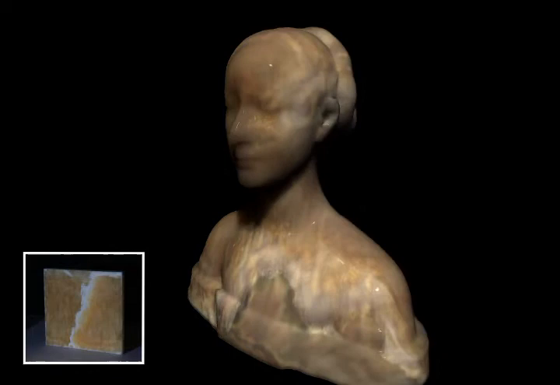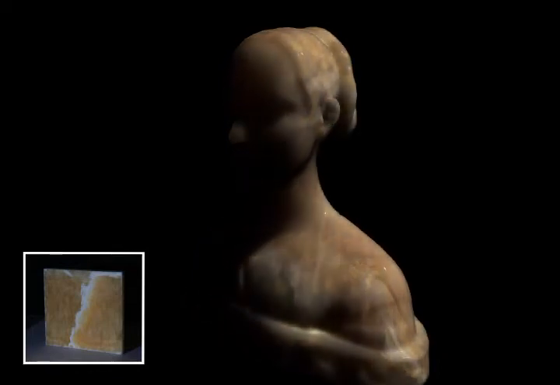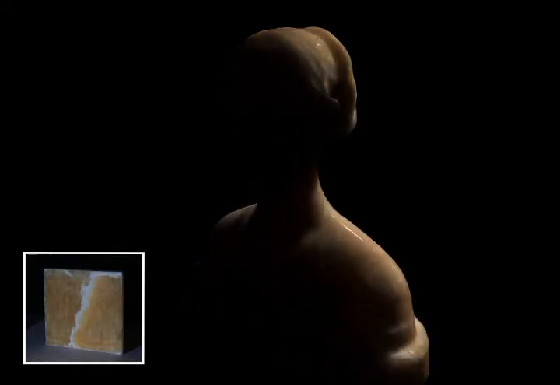Now we show some results. First, we show a bust model that is composed of marble acquired from the real material sample shown at the bottom left. Note that the complex surface appearance caused by subsurface scattering and volumetric material variations are well preserved in the acquired material volume.